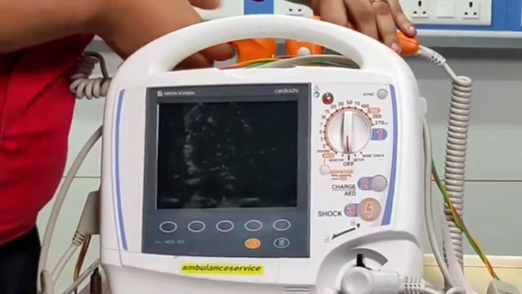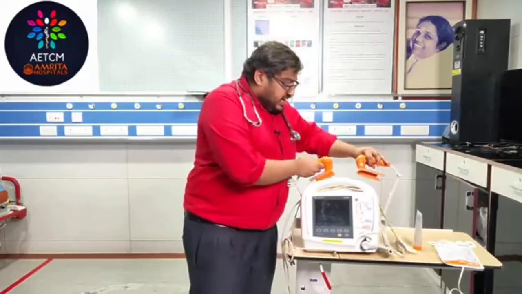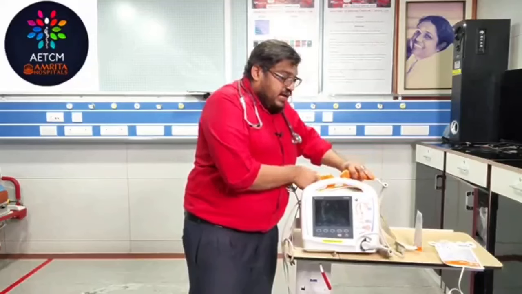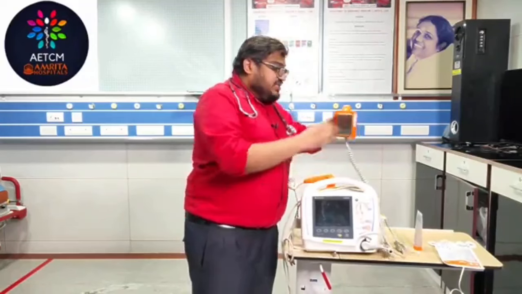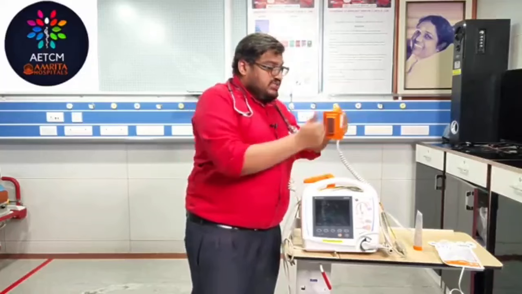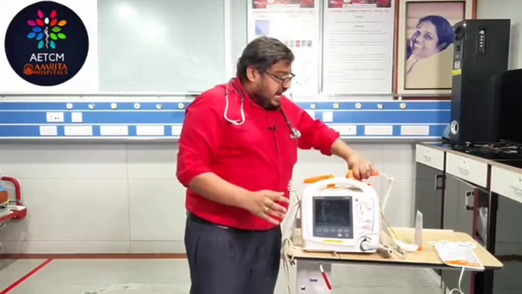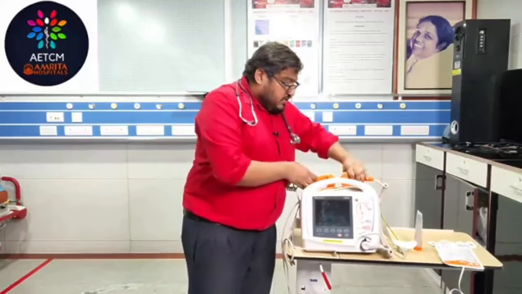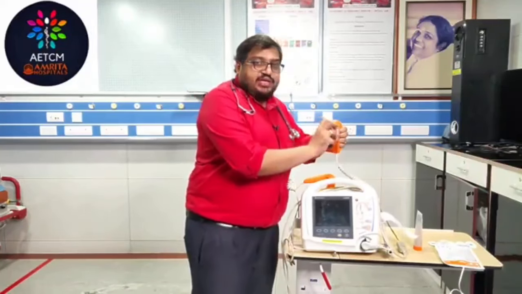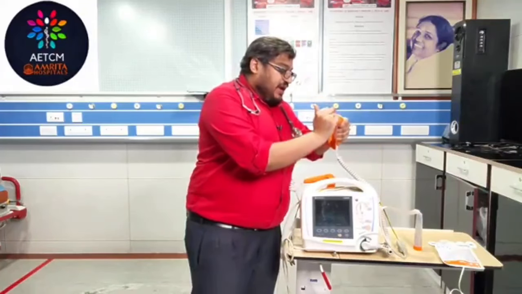Then you will have two paddles here. One paddle you need to keep over the right side of your chest and one paddle over your apex. And you can see something here. This is the pediatric paddles. When you flip on this side, you will be able to see the pediatric paddles. And in pediatrics, the dose is 2 joules per kg for your defibrillation. So when you are planning to go ahead for a pediatric age group, you have to remove this and use this paddle. So this is the pediatric paddle.